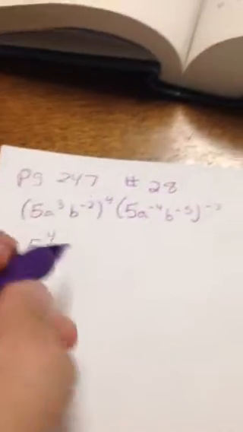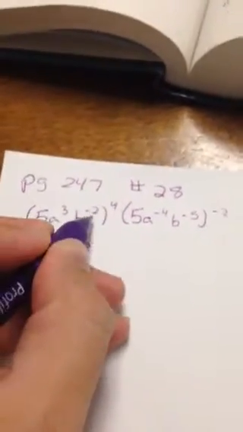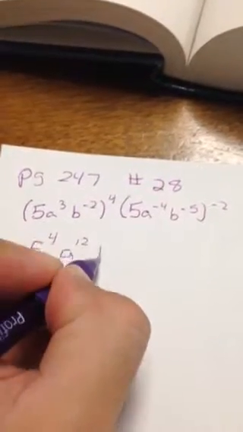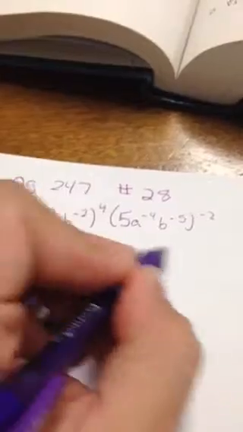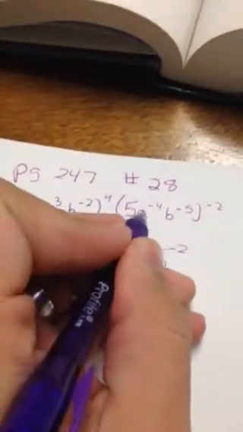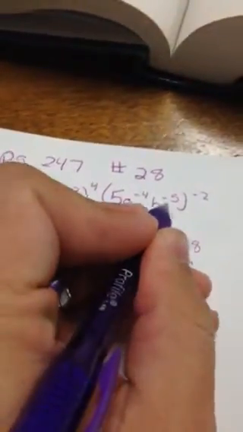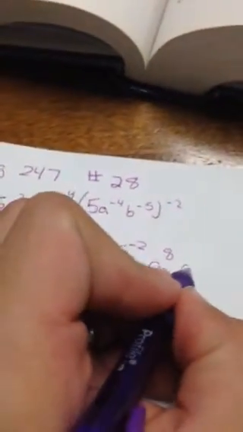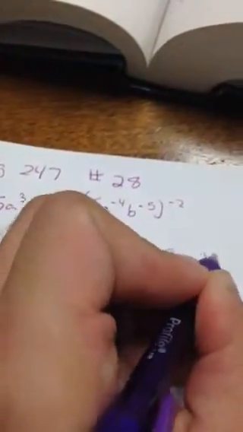A to the third to the fourth, power to a power we multiply, so this is a to the 12th. B to the negative second to the fourth, power to a power we multiply, so we get b to the negative 8th. And then we're multiplying by this expression. We have 5 to the negative second power, a to the negative fourth to the negative second is a to the positive 8th, and b to the negative fifth to the negative second is b to the positive 10th.